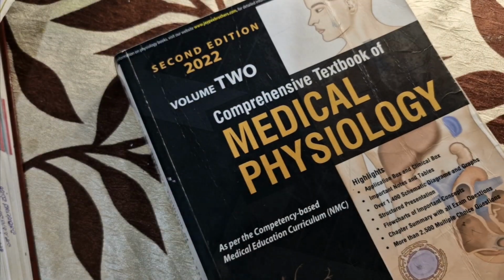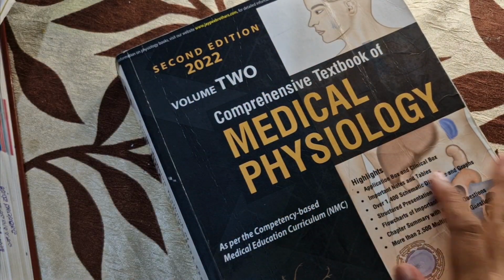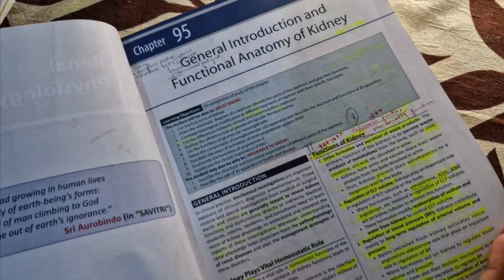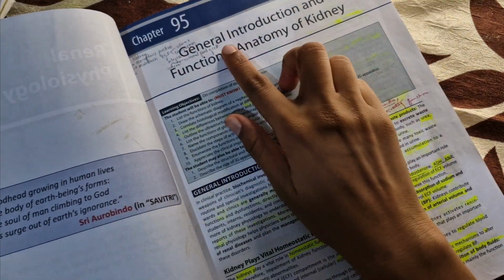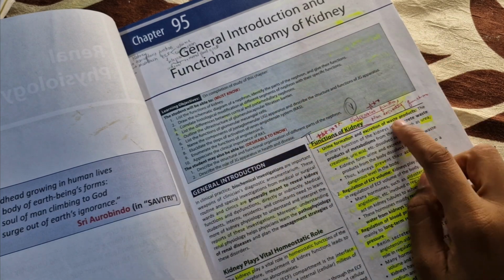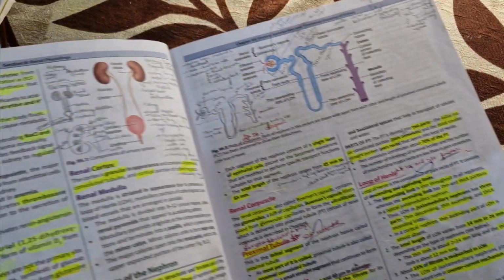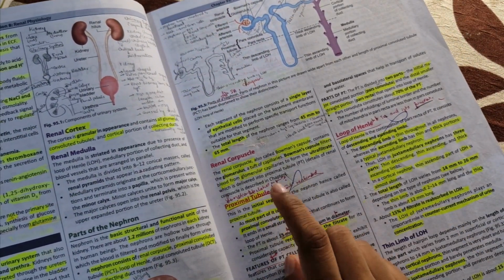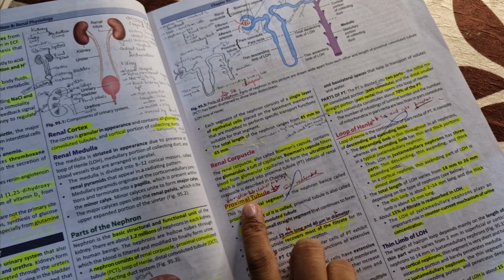If you have the second edition of volume 2 of GK Pal, it will be easy so that you can follow the page numbers. The first chapter is the general introduction and functional anatomy of the kidney. You have functions of the kidney for a 5-mark question. This is important. And the proximal tubule is important. In the proximal tubule, they have asked about the functions of the proximal tubule.